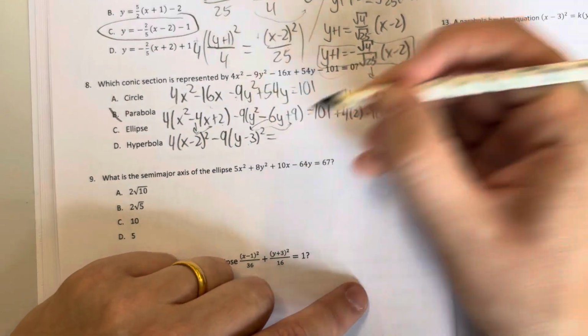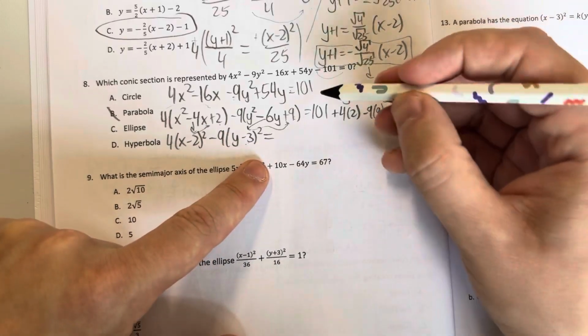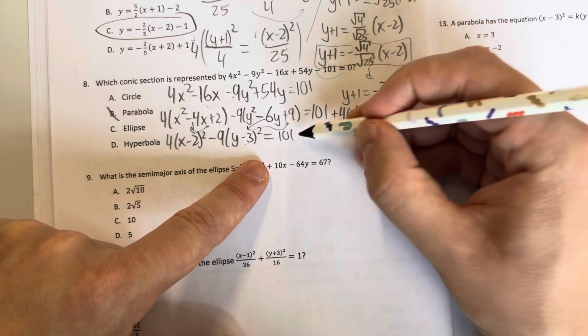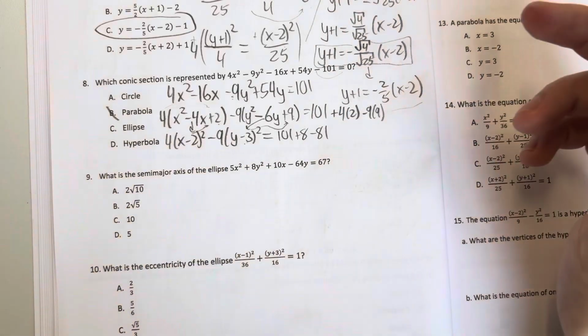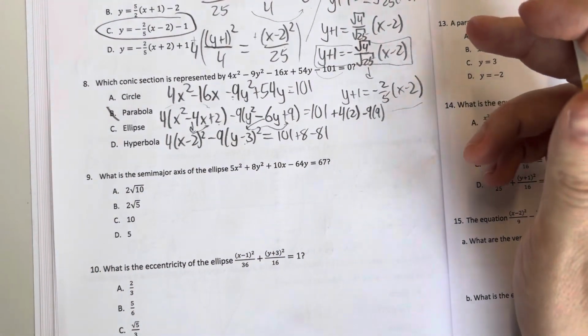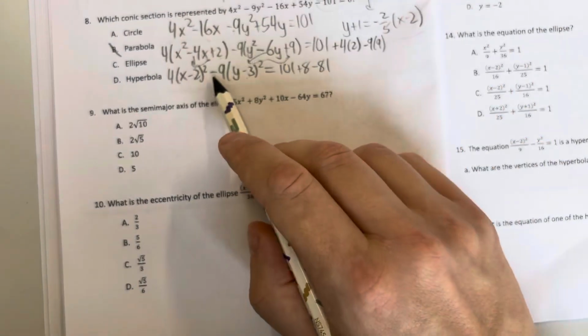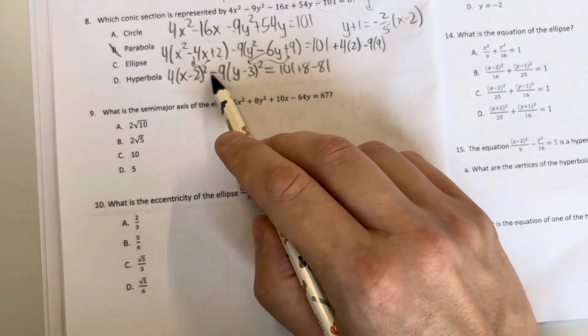So what do we have here? We've got a hyperbola. 101 plus 8 minus 81. I think I'm going to leave it at that because there's another one down here. We know it's a hyperbola because it's got both x and y squared and it's got a minus in the middle.